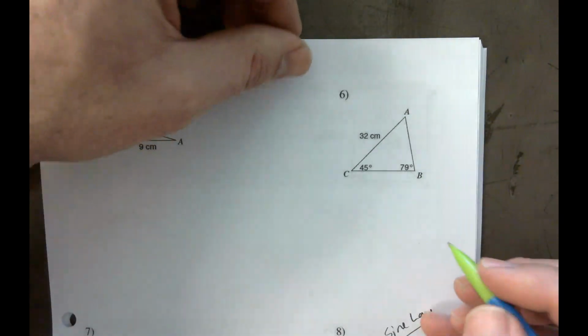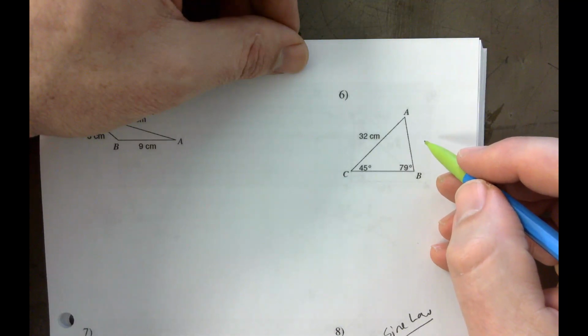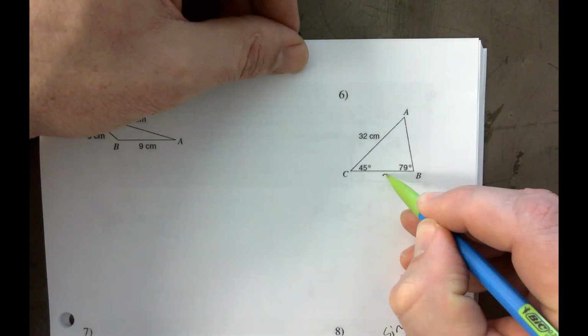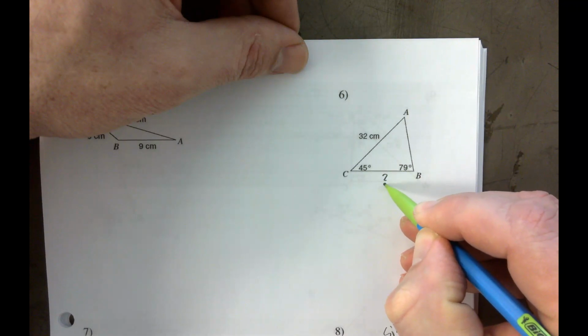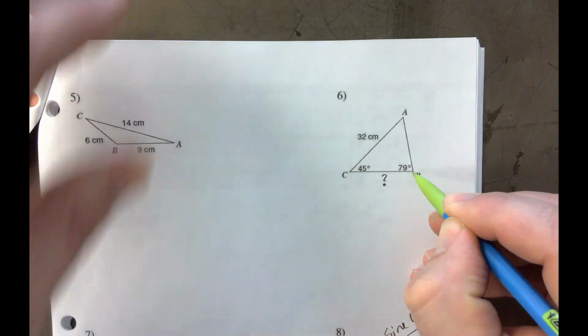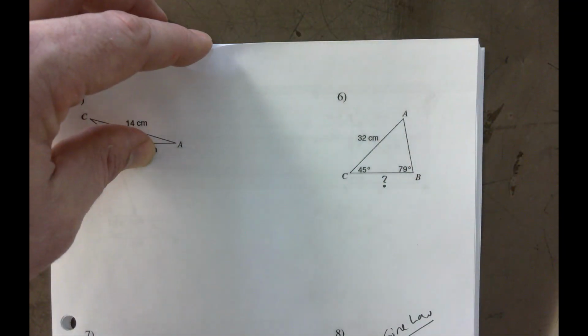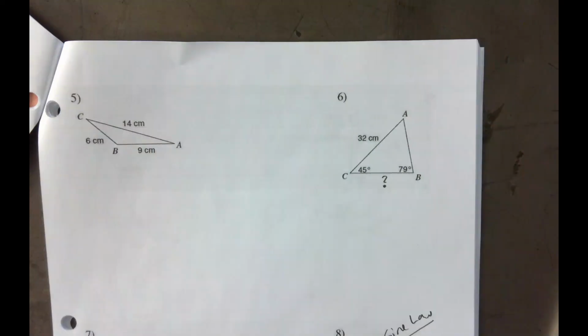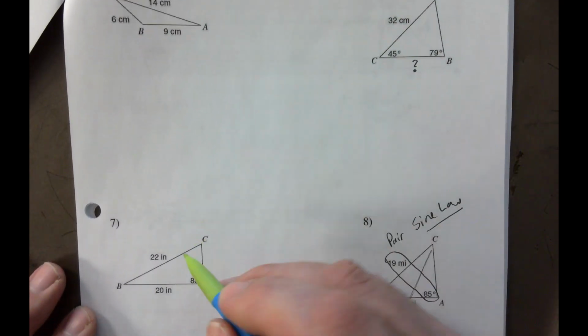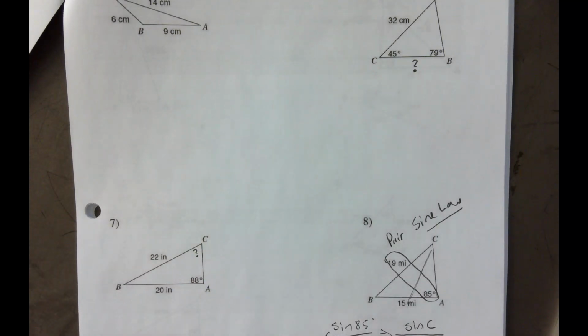Question 6. On page 24. I want you to tell me. This one I'm going to make you work a little bit more. Okay, I want you to tell me what this side length is. So you may have to do a little bit of extra work before you get to that side length. It's just finding another angle. And question 7, I want you to find me this angle right there. So 4 questions, 4 question marks.